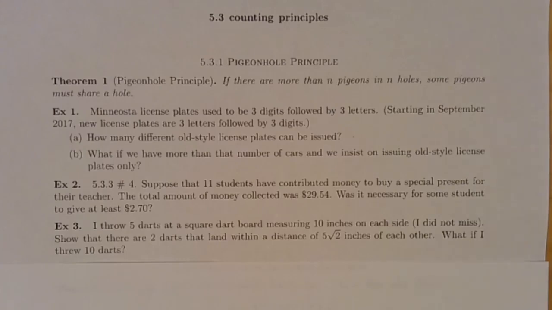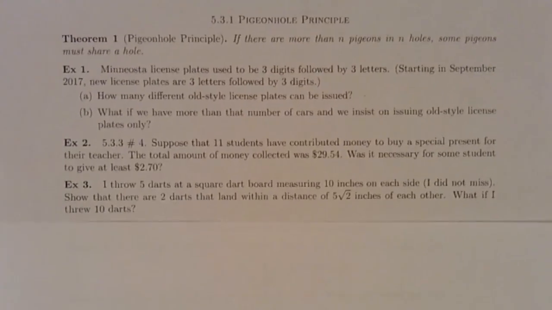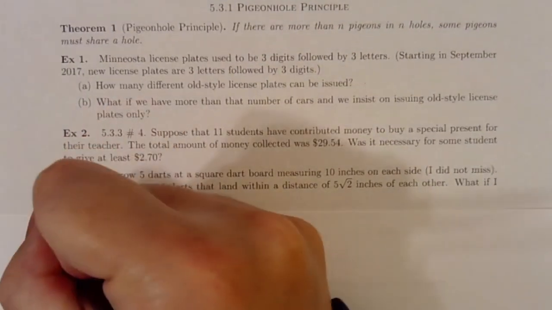Here's our third and final exercise. I'm throwing 5 darts at a square dartboard, measuring 10 inches on each side, and I didn't miss. Show that there are 2 darts that land within a certain distance away from each other. And then follow-up question: what if I throw 10 darts? Well, you certainly want to pause this video right now and think about what are your pigeons, what are your holes, and how these numbers come about. So I'll continue, but you should pause and think about this.